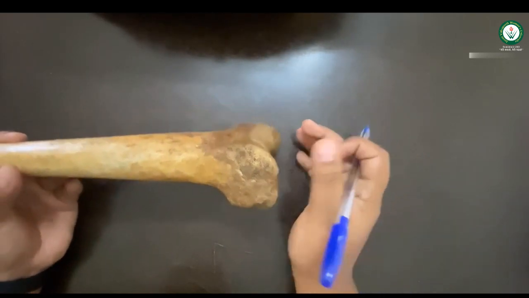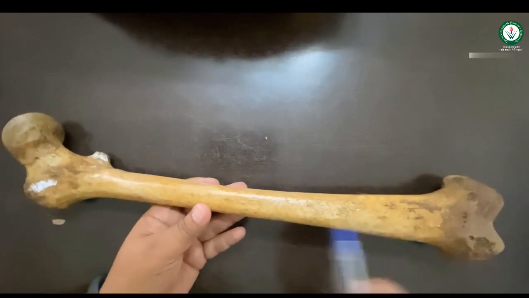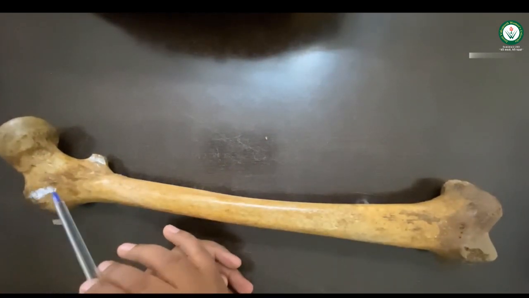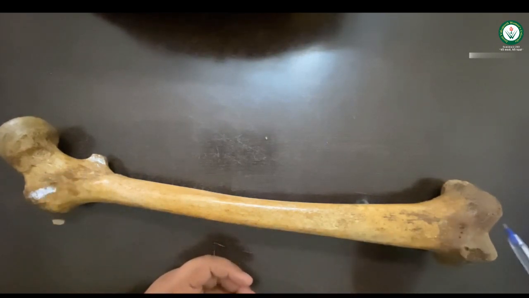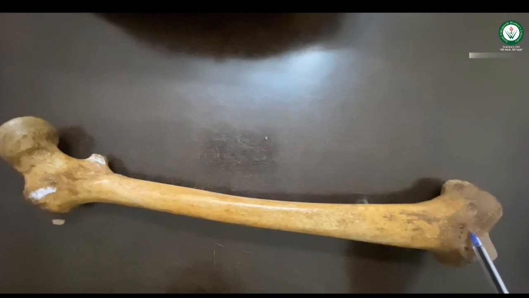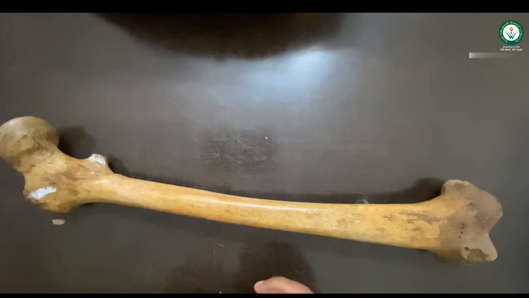So we have studied all parts of the femur. We have studied the upper or proximal part, and the features of the distal part and the shaft. Now we will see the side determination of the femur.